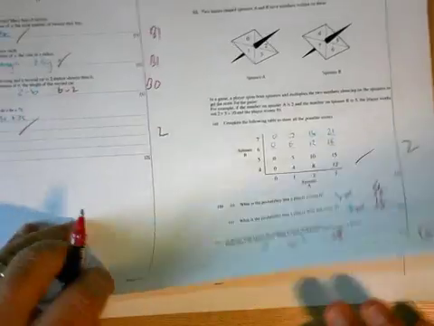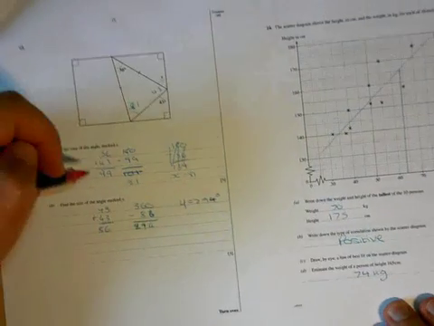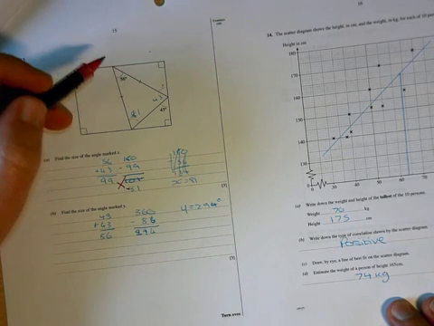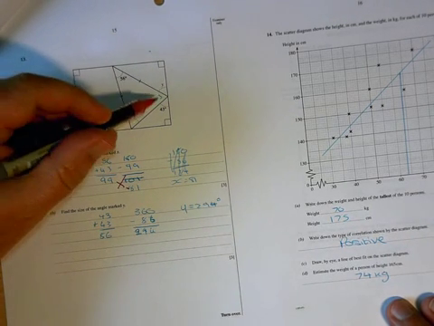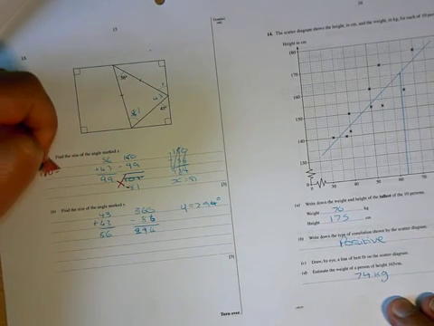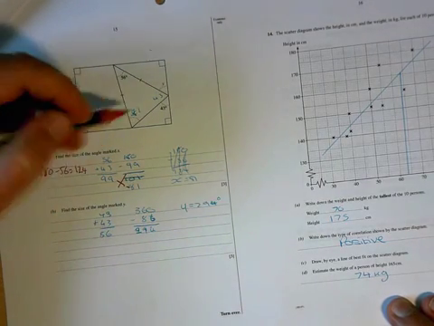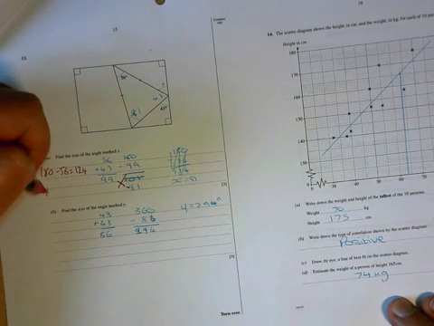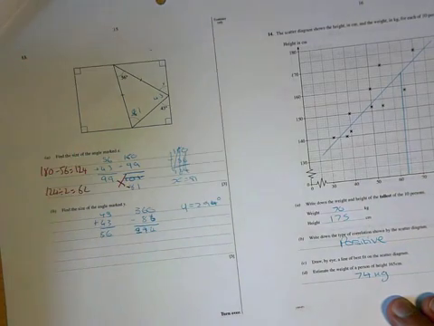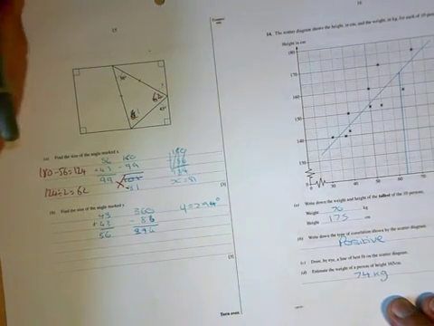6 for the page. New. Okay, we got a triangle there. 2 little tick marks means it's isosceles, which means these 2 angles are the same. So if you take 56 off 180, you get 124. Those 2 together must add up to 124, and they're the same. So you just take 124 and divide it by 2 to get 62. So that angle is 62, and that angle is 62.